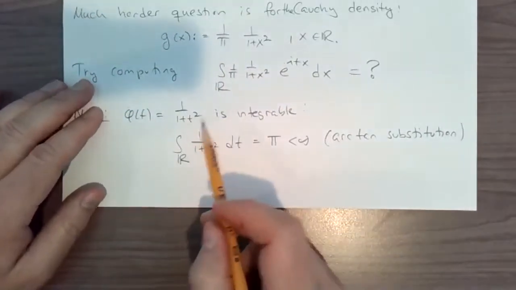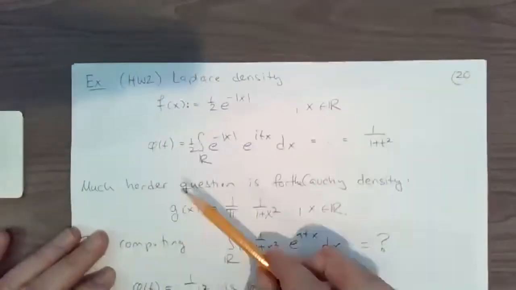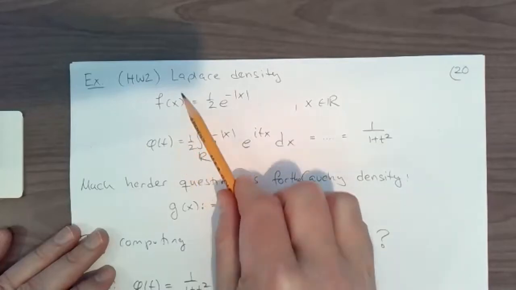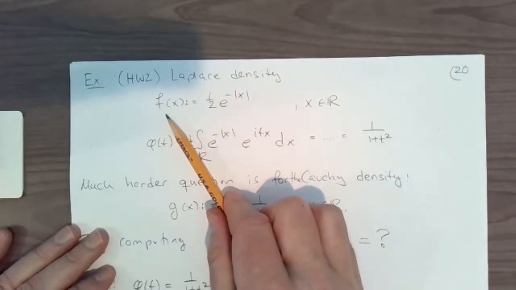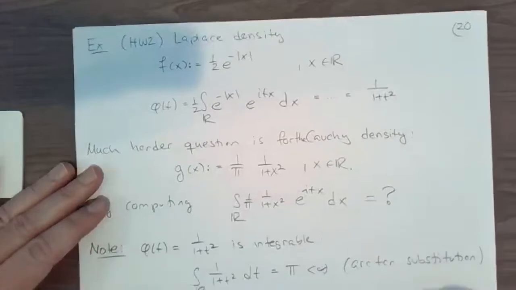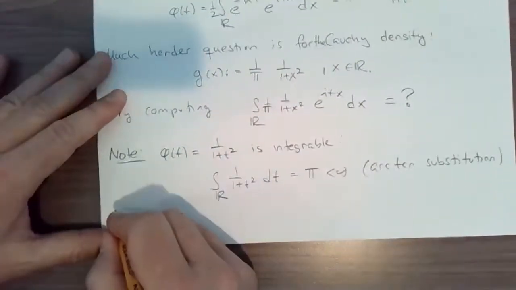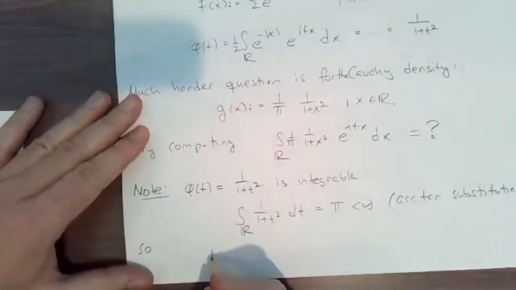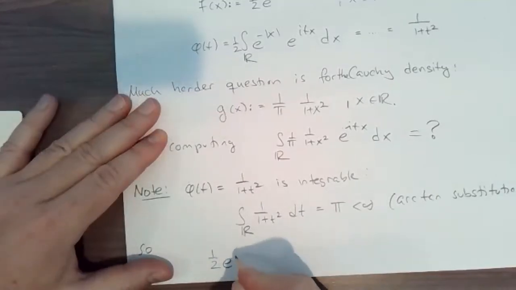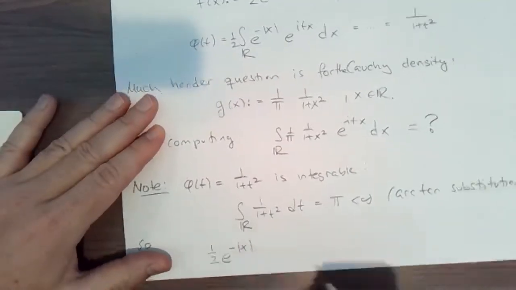So because this is integrable, I can relate phi and f in the Laplace case with each other using that corollary. So if I look at the left-hand side, this is 1 over 2 e to the minus absolute value of x.